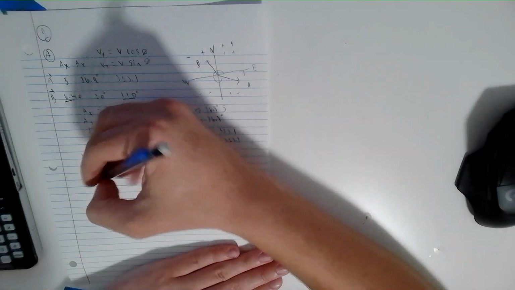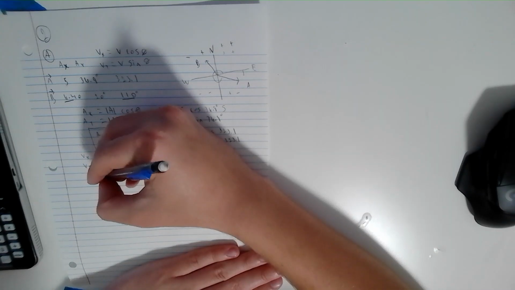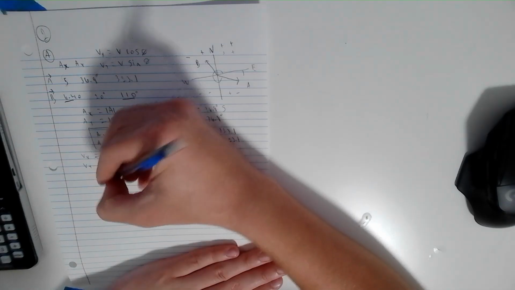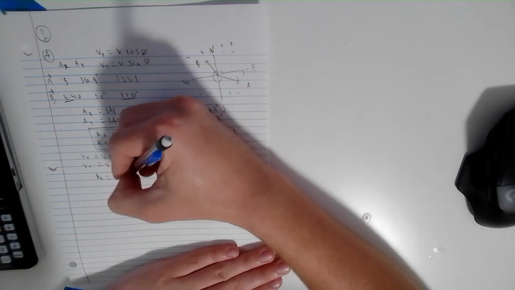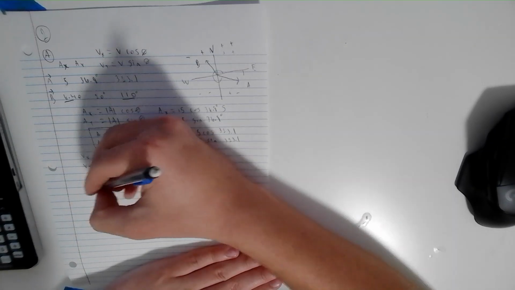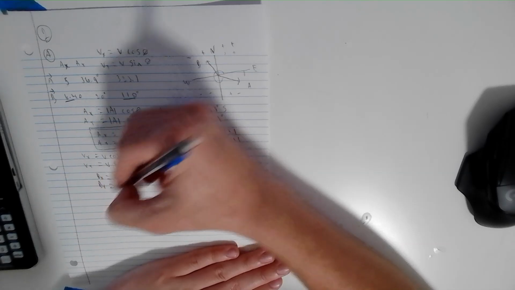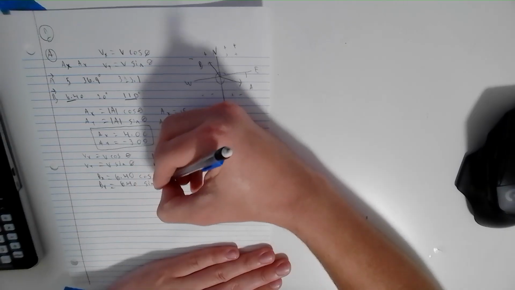And then we plug that in for the values that were given. So we'll just write it again down here, B of x equals magnitude of 6.40 cosine 110, and B of y equals 6.40 sine of 110.